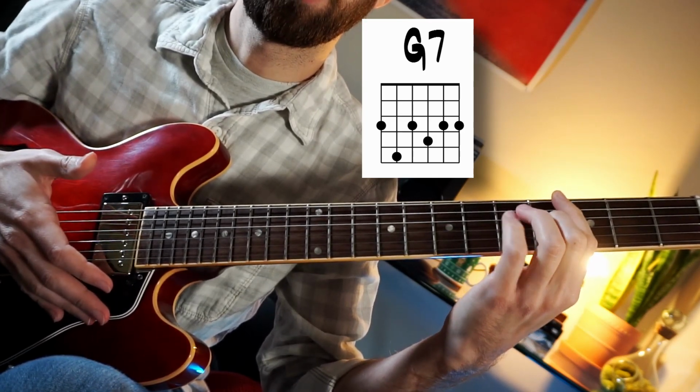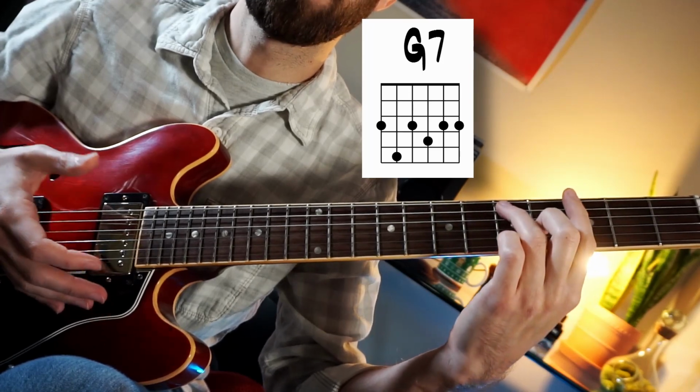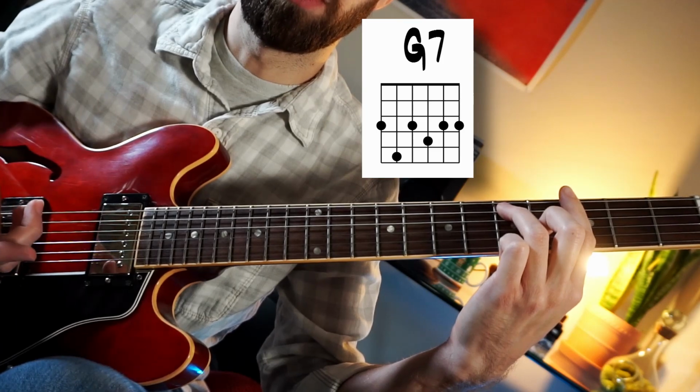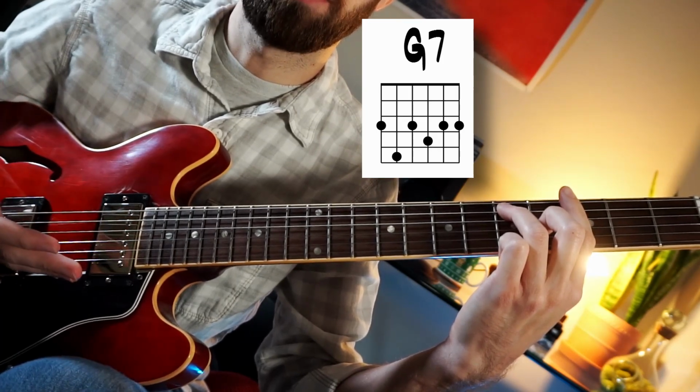We took the G and we lifted it up, so now it's on the third fret, and that is the flat seventh. That's the F note. So there's your G7 or G dominant seventh.